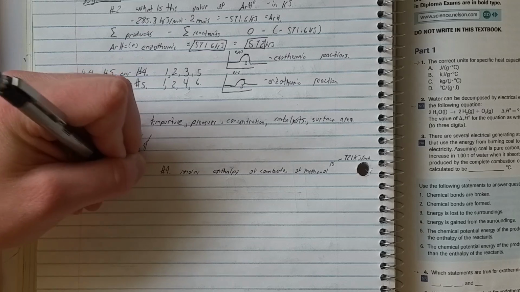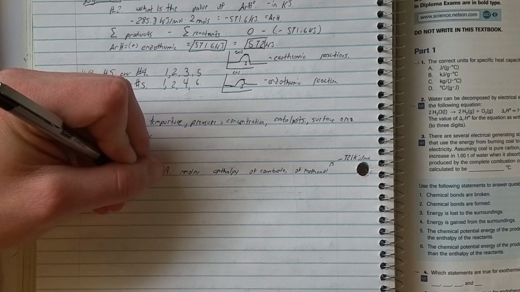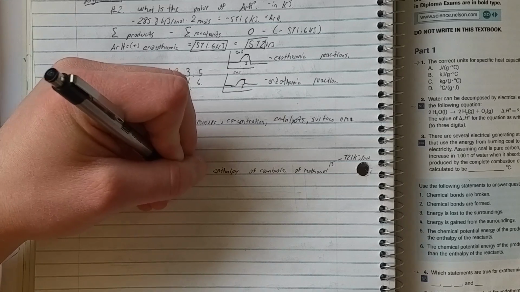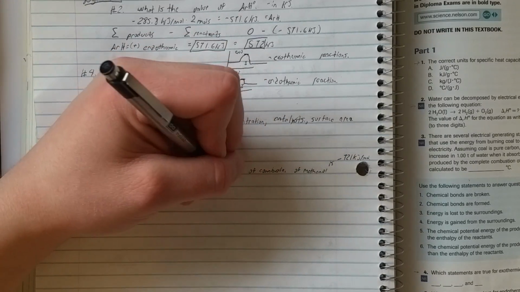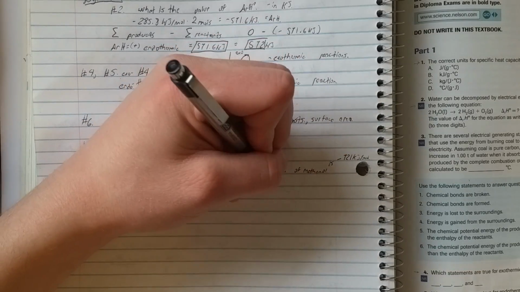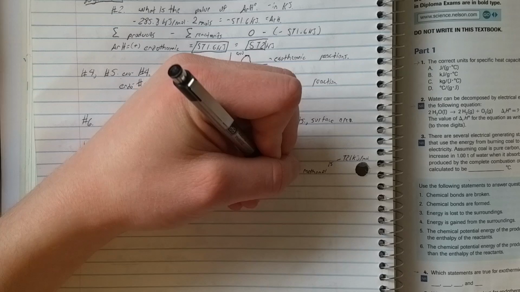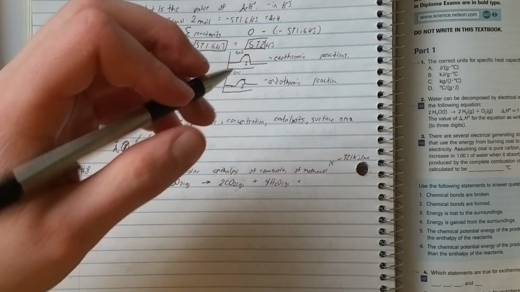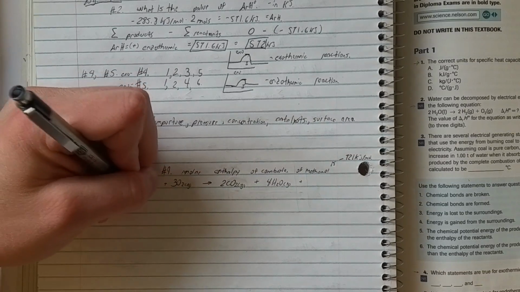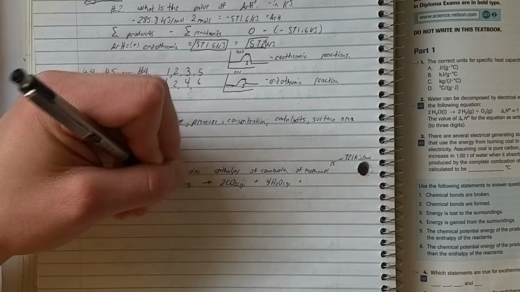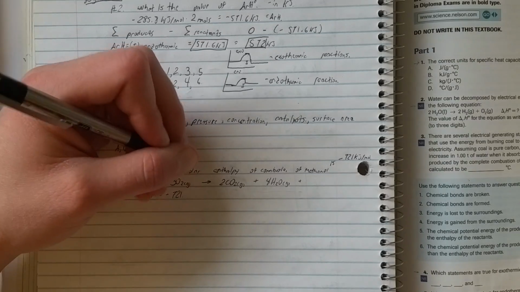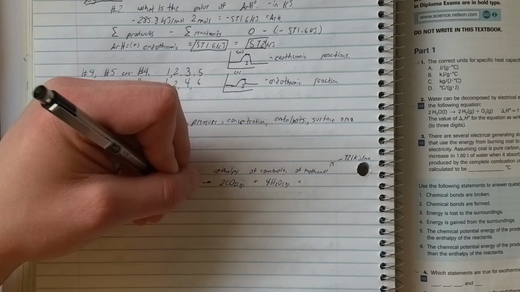So we have 2CH3OH liquid plus 3O2 gas to form 2CO2 gas plus 4H2O gas plus energy. And so what we would have to do is realize that our delta RHM of the question of methanol is negative 721 kilojoules.